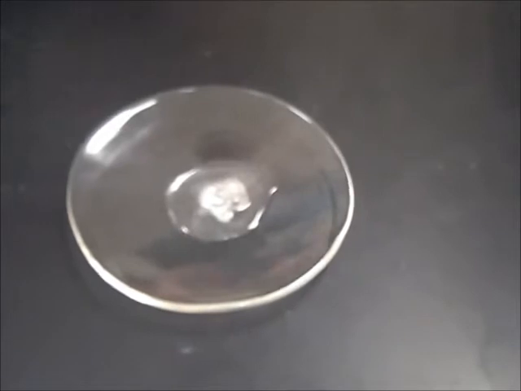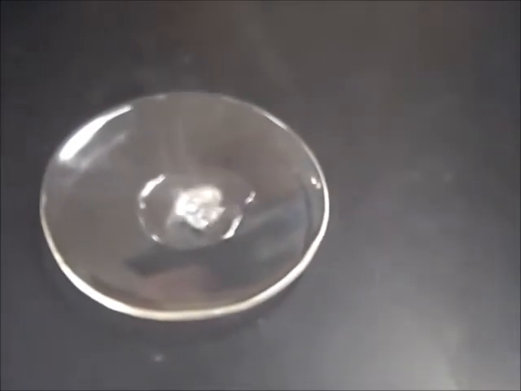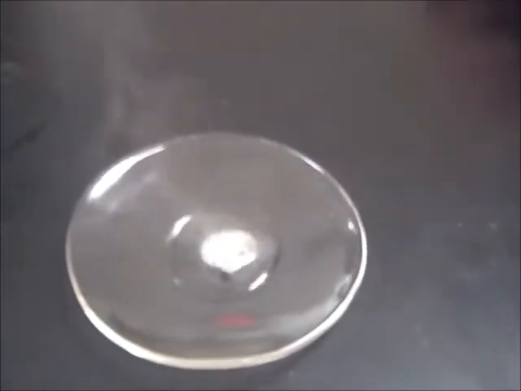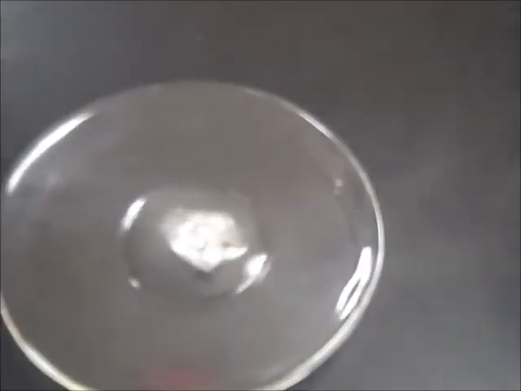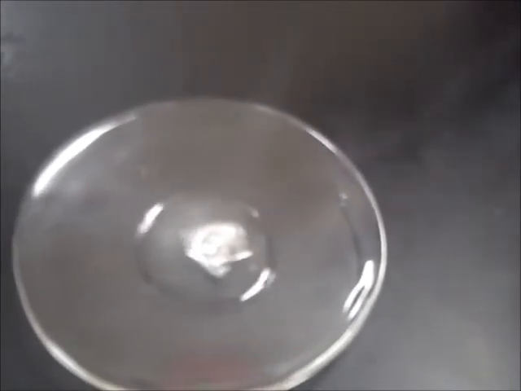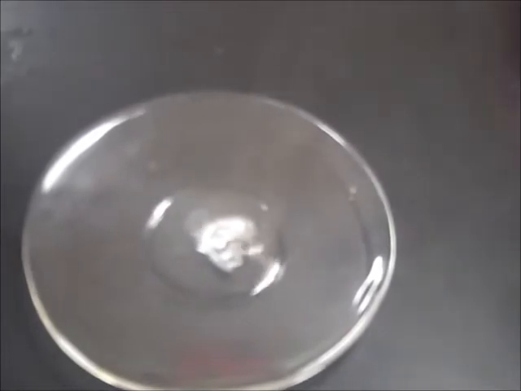Now, hopefully, the camera is catching the fumes and the bubbles of the zinc. What's happening here is zinc is actually replacing hydrogen, so we're seeing hydrogen come off as an element in its elemental form as a gas. Yes, it smells. It does have an odor.